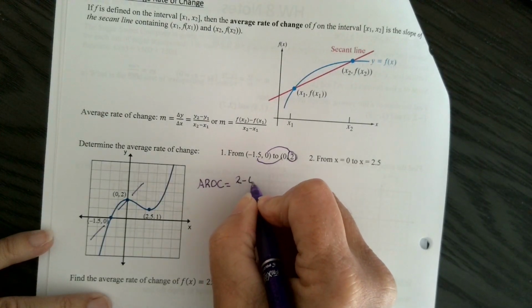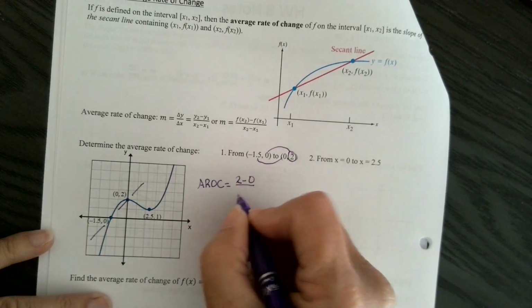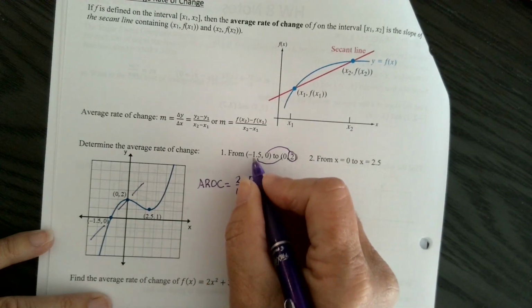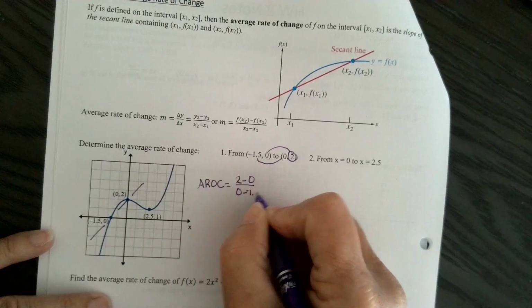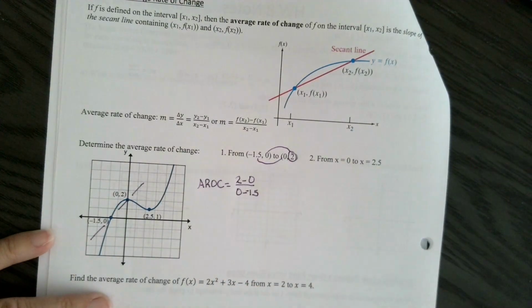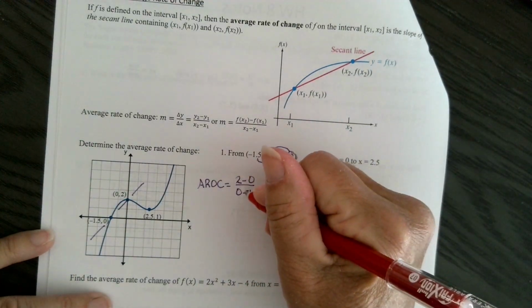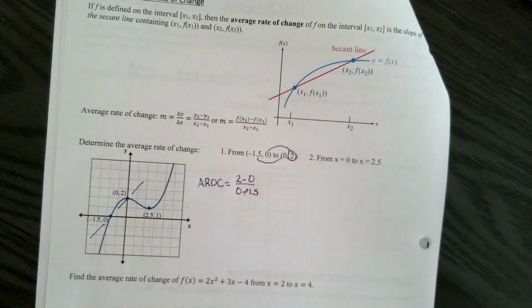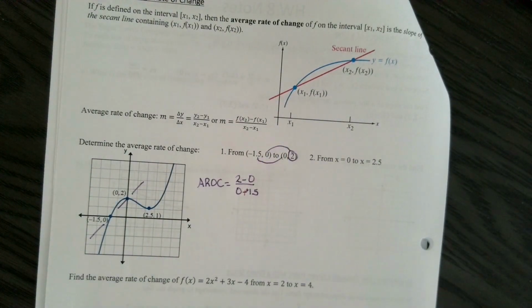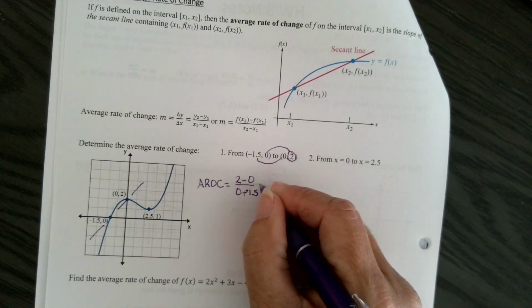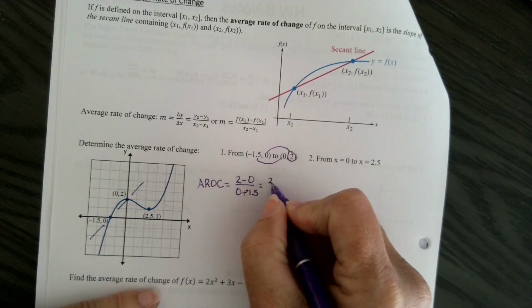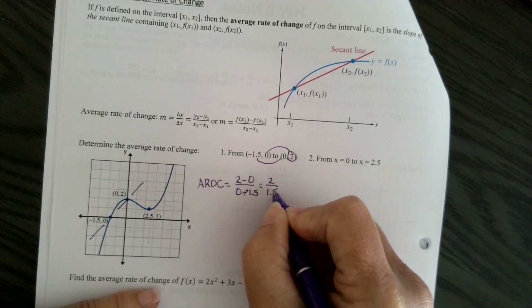2 minus 0 equals 0 minus its partner of a negative 1.5. Now again, this is the only time that I will change my signs because it becomes a positive. A double negative becomes a positive. So on the top, we're going to have 2. On the bottom, we're going to have 1.5.